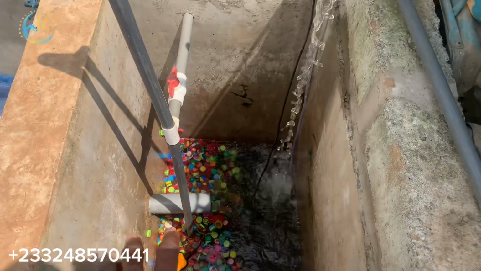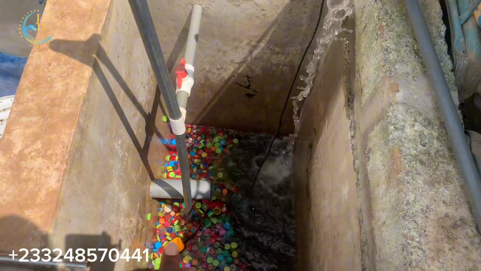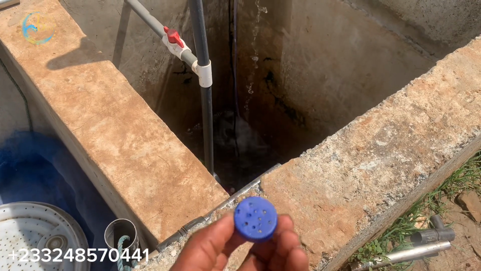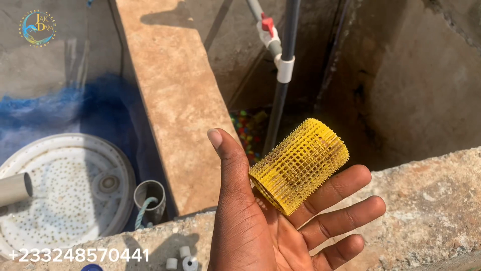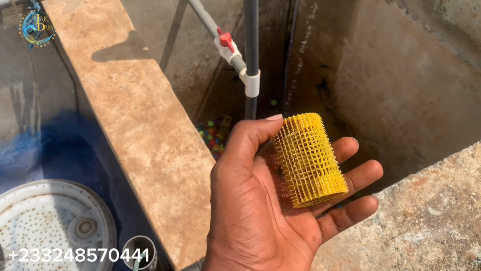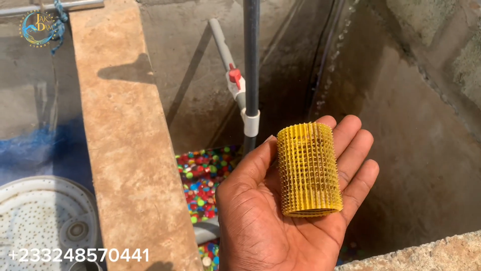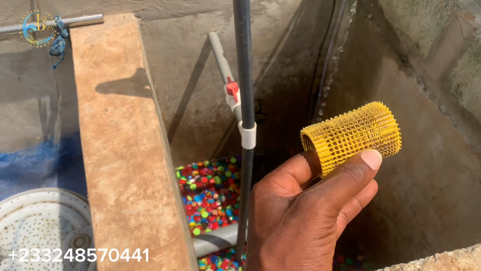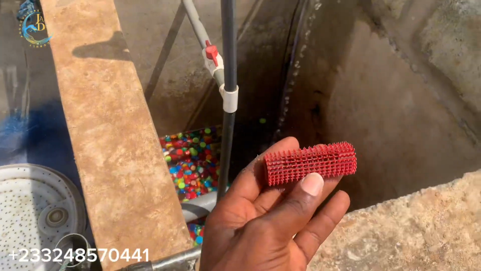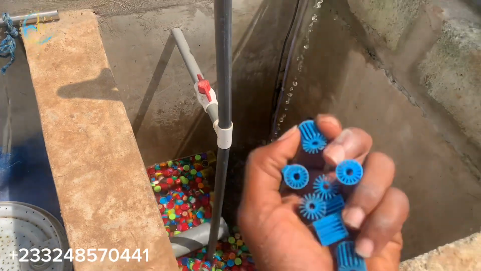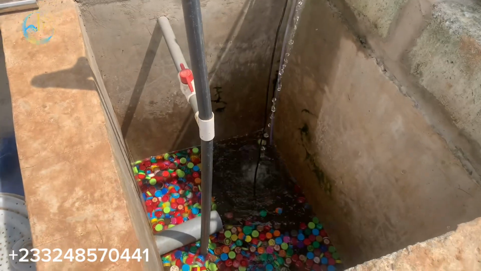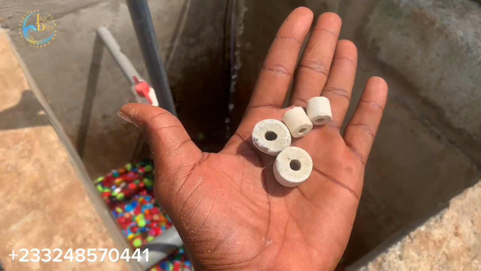I have my biomedia here. That is the lids of bottles, the food grade bottle lids, lids that have perforated holes in them. I also have these rollers, which is what the women use for their hair. It's also a biological media where the beneficial bacteria attach themselves to these substances. They always like to attach themselves to things with a rough surface area. So these are what I'm using in there. And then this is the right biological media, but it comes with a cost. So I had to utilize the bottle lids and then the ring media right here, which I also use.